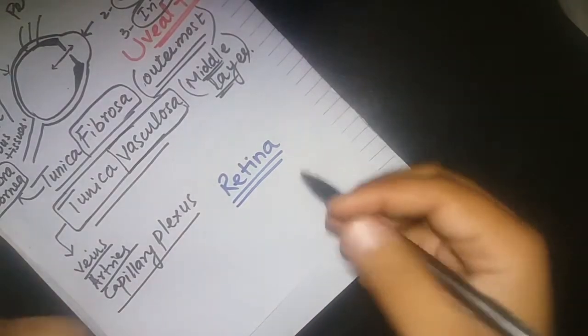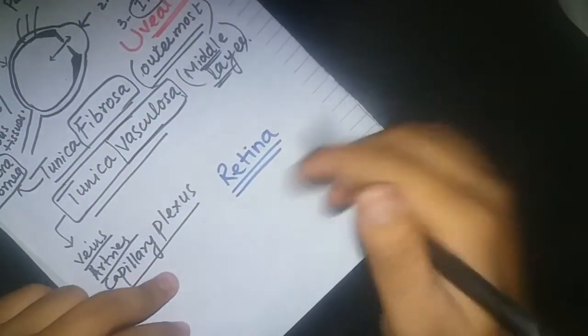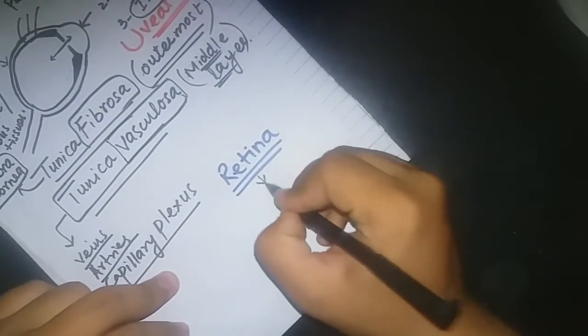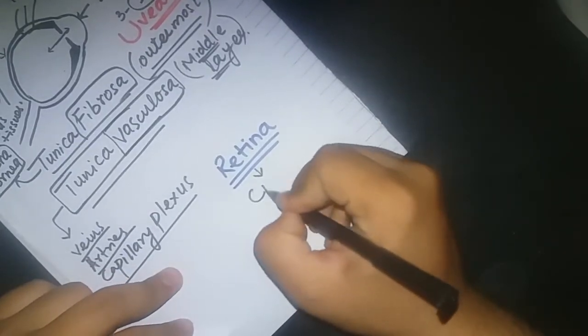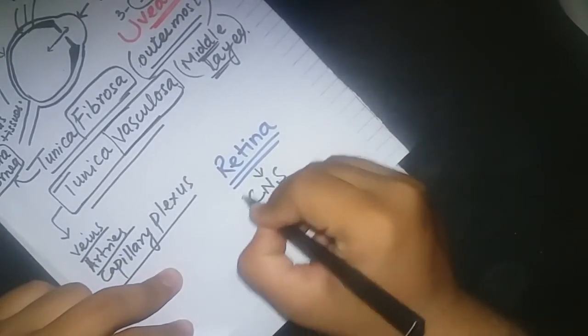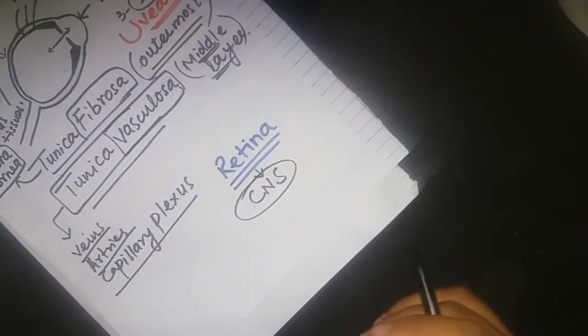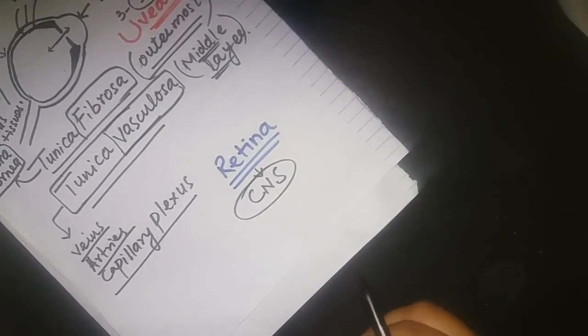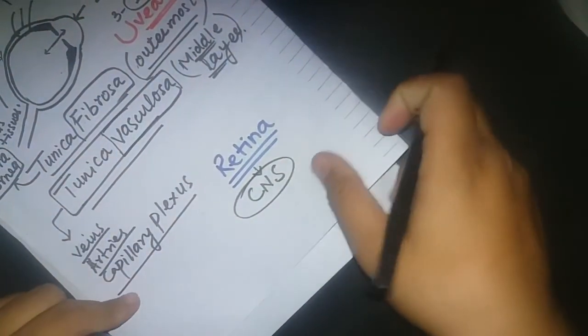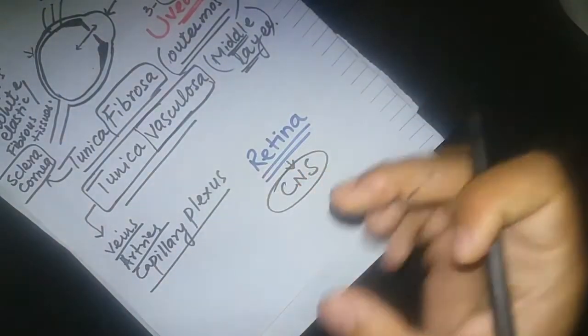How it is derived, I will tell later in my lecture. All the other structures are not connected to the central nervous system, but the retina is.